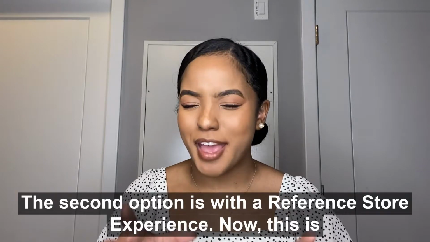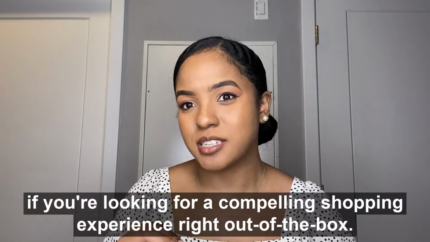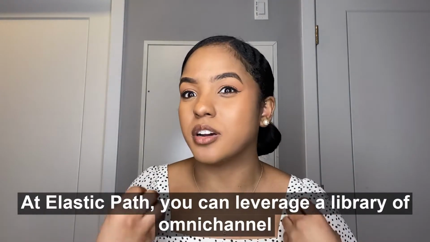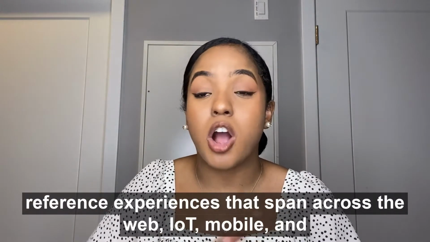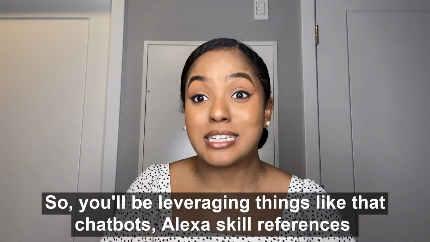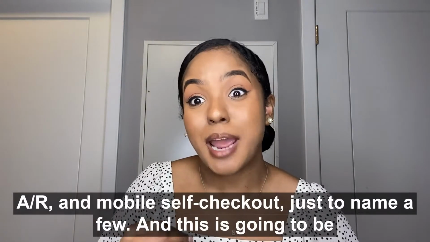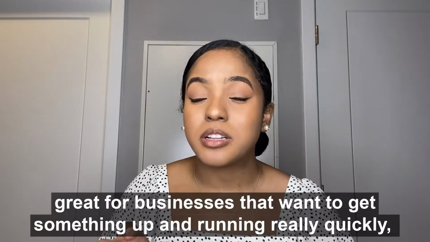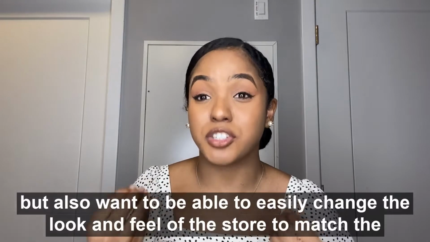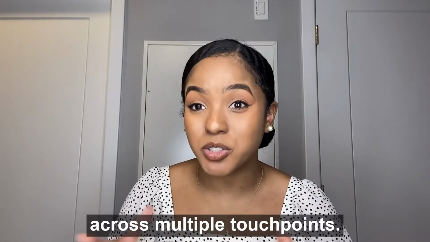The second option is with a reference store experience. Now, this is going to be for you if you're looking for a compelling shopping experience right out of the box. At Elastic Path, you can leverage a library of omnichannel reference experiences that span across the web, IoT, mobile, and even in store. And so you'll be leveraging things like chatbots, Alexa skill references, AR, and mobile self-checkouts, just to name a few. And this is going to be great for businesses that want to get something up and running really quickly, but also want to be able to easily change the look and feel of the store to match the brand's identity, and also provide a seamless shopping experience across multiple touch points.